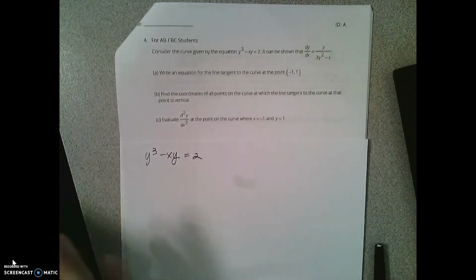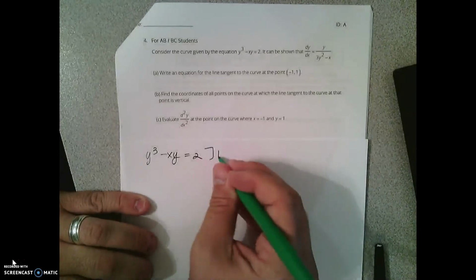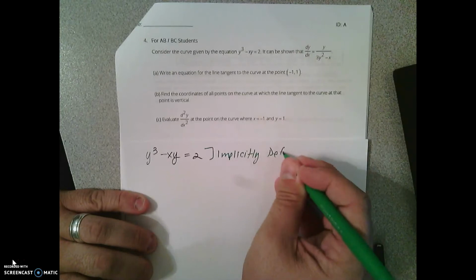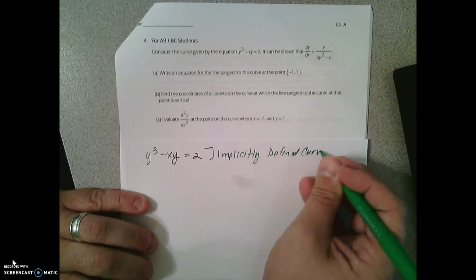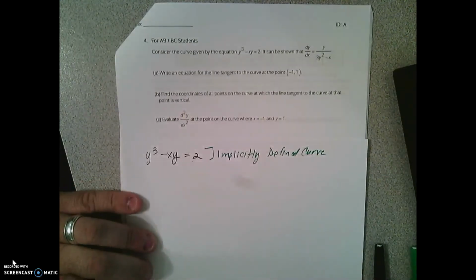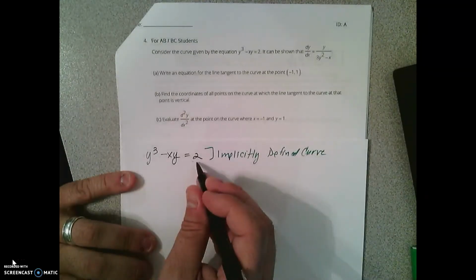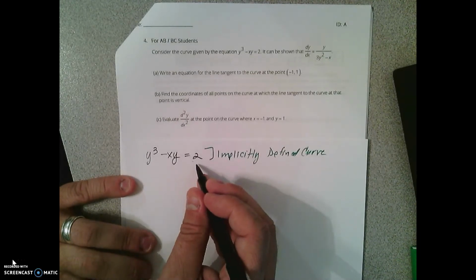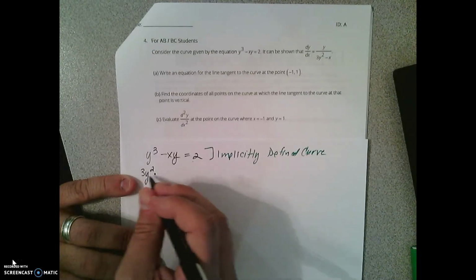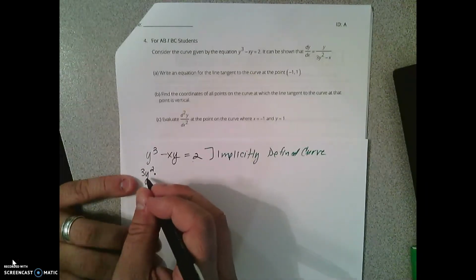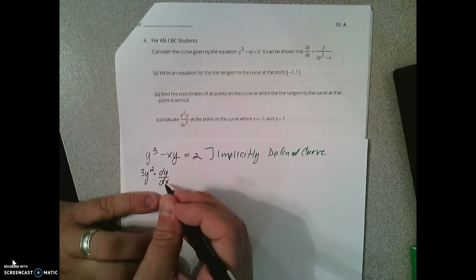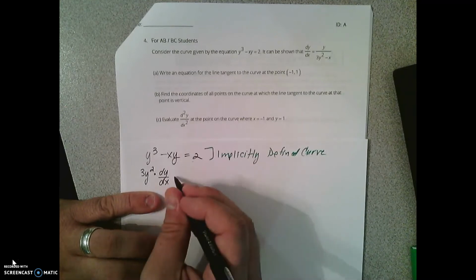A problem like this one here is called an implicitly defined curve. Implicitly defined because we have the x's and the y's mixed in together on the same side. When you're finding the derivative of an implicitly defined curve, here's how it works. The derivative of y cubed will be 3y squared, but since y is a function of x, it's 3y squared times the derivative of y with respect to x.